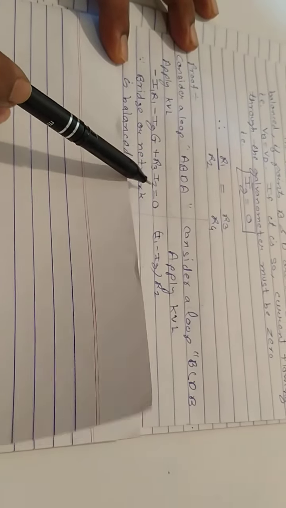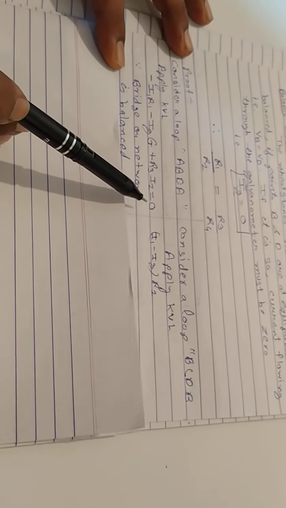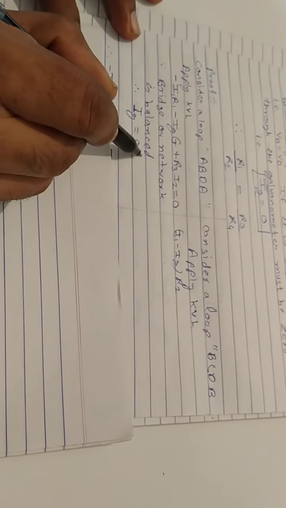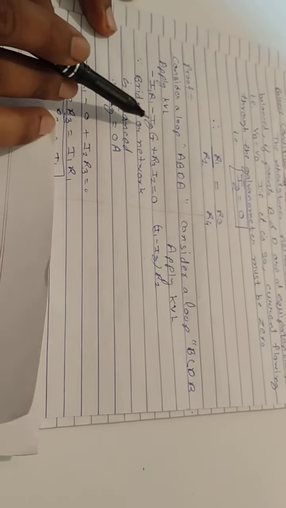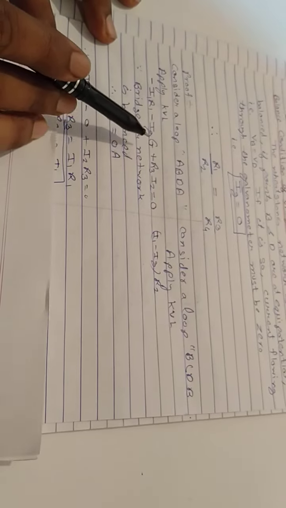R3 into I2 is positive. Since the loop is completed, it equals 0. But since we apply the balancing condition, the bridge or network is balanced. What do we mean by balance? Balance means the current through the galvanometer is always 0 ampere. If I put the value of Ig equals 0 ampere in the above equation, what are the remaining terms? Minus I1 into R1 minus 0 plus R3 into I2 equals 0.